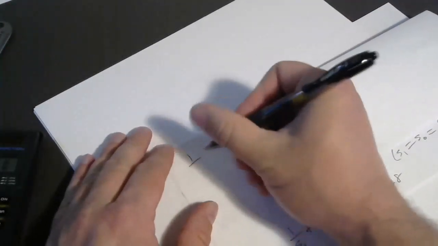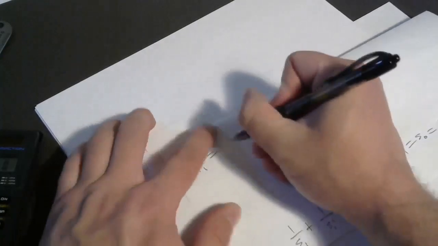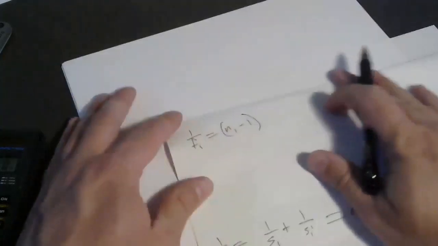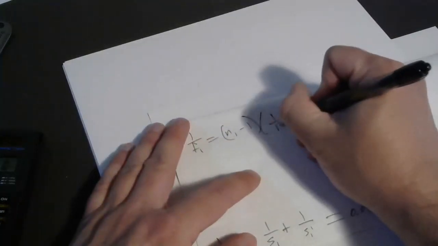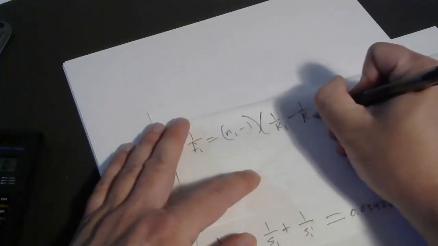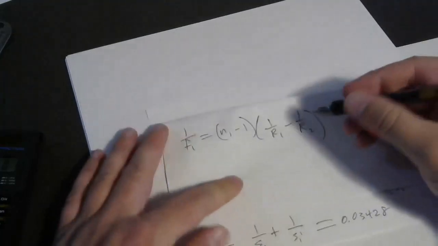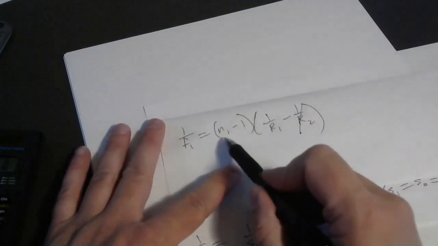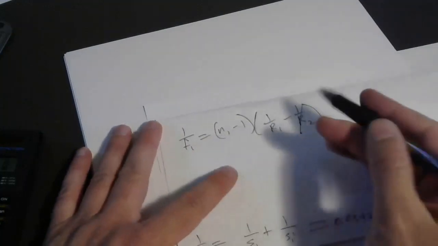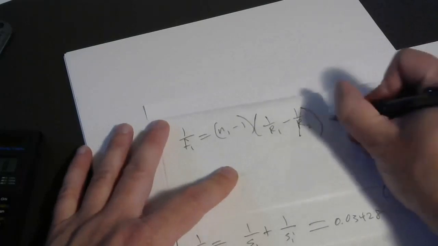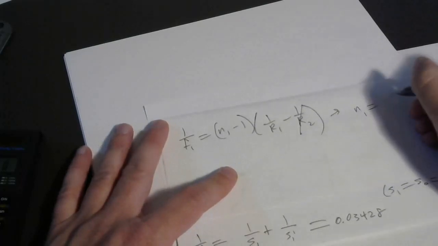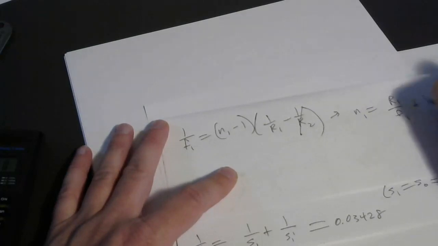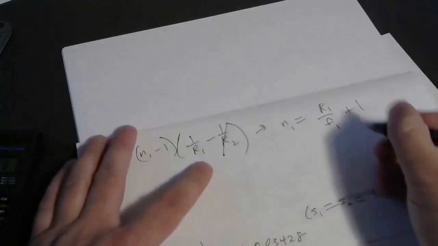Well, let's apply the lensmaker's equation again. That's going to be n1 minus 1, this is the new index of refraction, times 1 over R1 minus 1 over R2. Well, remember, R2 is still infinity. We haven't changed the shape of the lens. We've only changed its optical properties, namely the index of refraction. So if I solve this for n1, I find that n1 has to be R1 over F1 plus 1. I believe I've done that right.